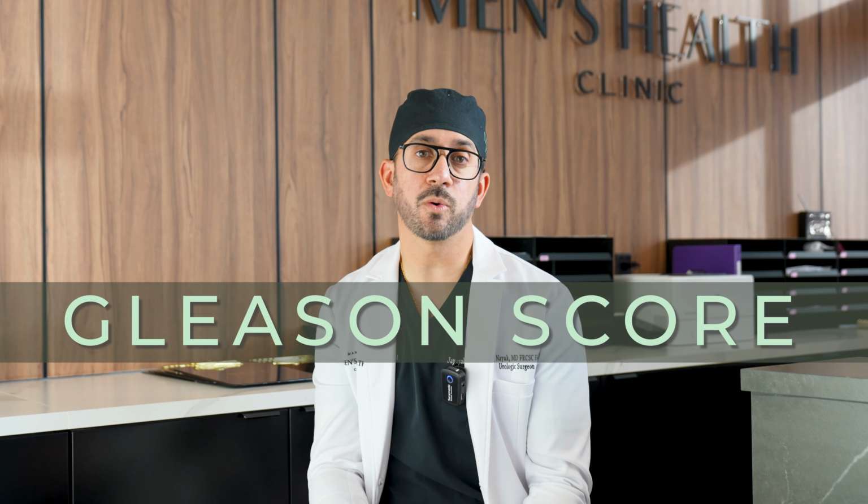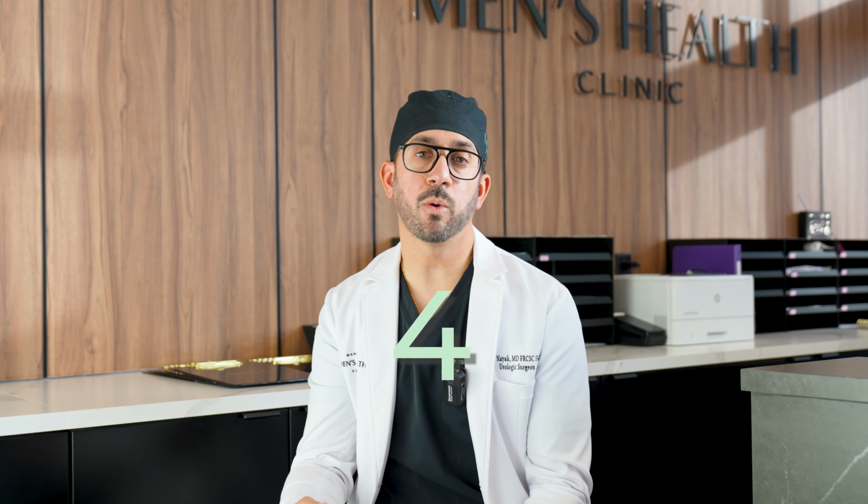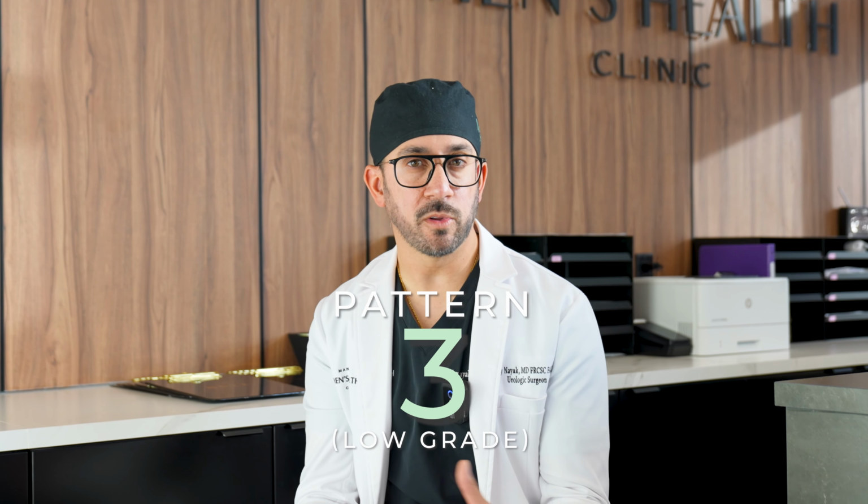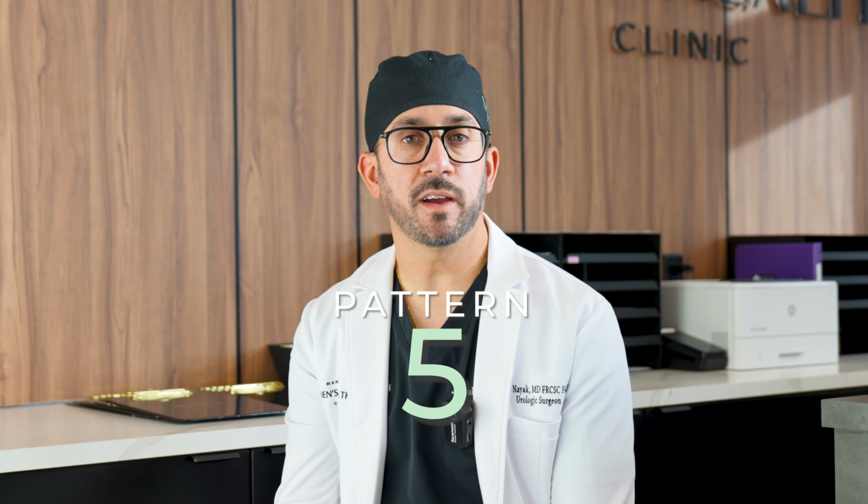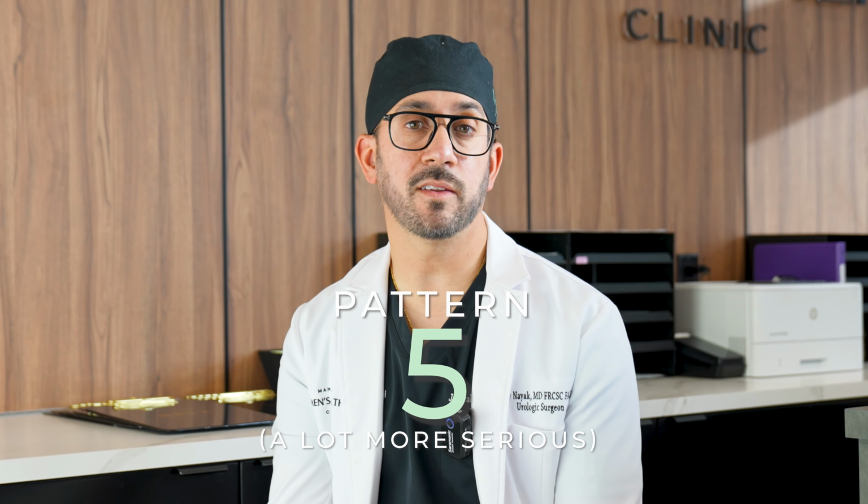But if the pathologists actually identify prostate cancer in a given sample, they zoom in on that sample and they assign it a score that we call the Gleason score. The Gleason score categories can be the numbers 3, 4, or 5. The pattern 3 prostate cancer is very low grade. It's almost looking like normal cells actually. So it's actually not that bad. Whereas a pattern 5 cancer can be a lot more serious and has a lot more potential for causing problems.